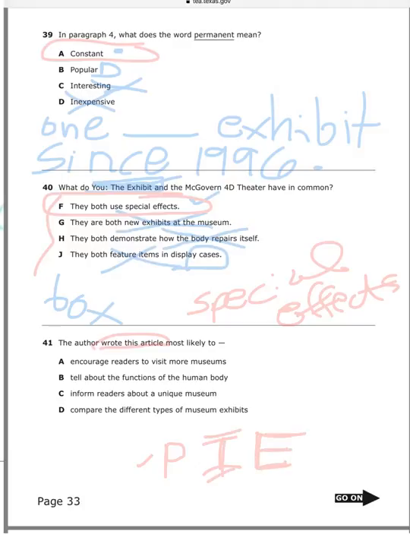It's not entertaining because it's not a story. Is it trying to convince us to go to the museum? No, not necessarily. It has to be something along the lines of being informational, to inform us about the museum. Let's see. Encourage readers to visit more museums. Museums in general? No. He's not talking about museums in general. He's talking about one specific museum.